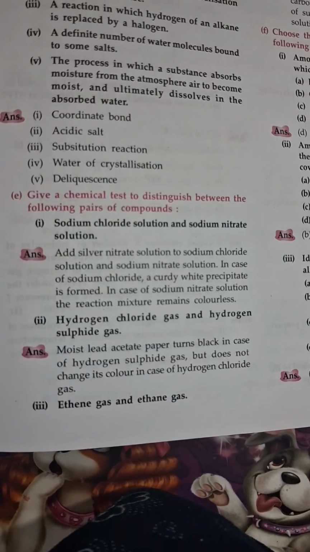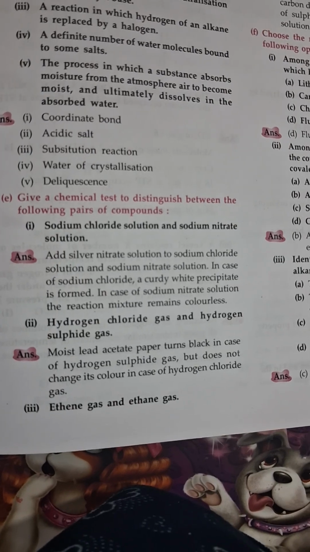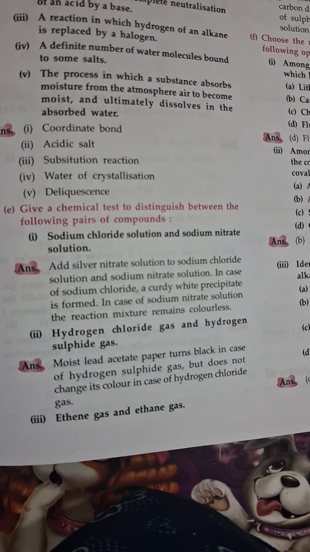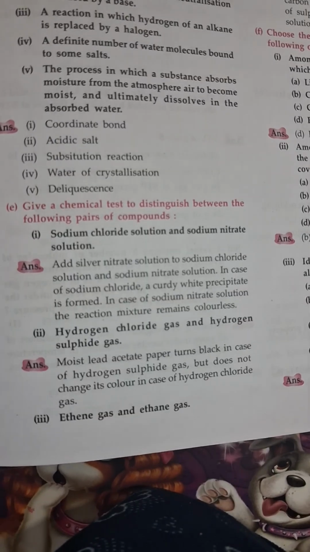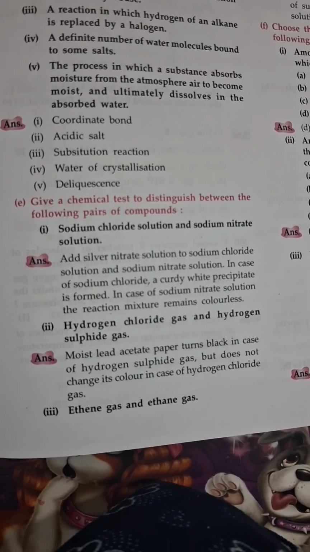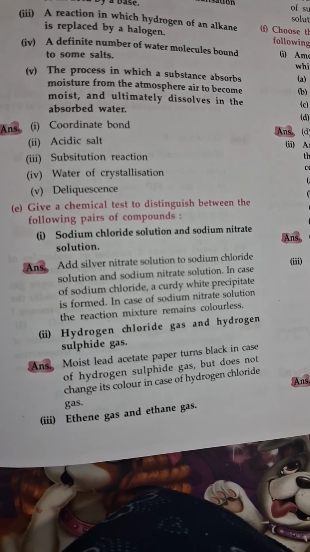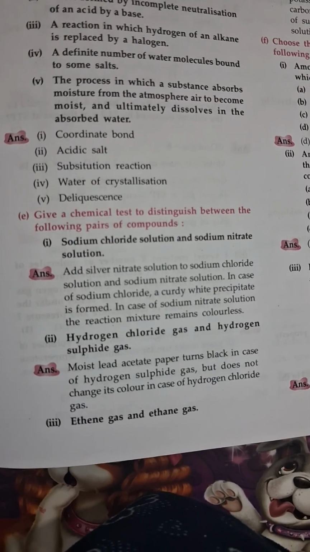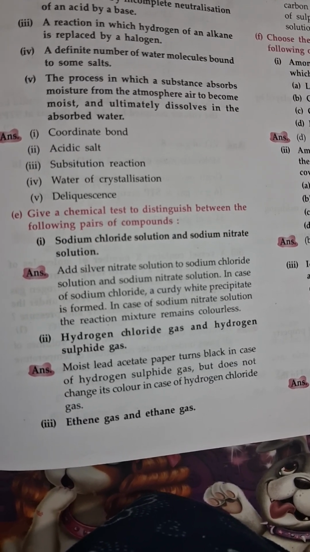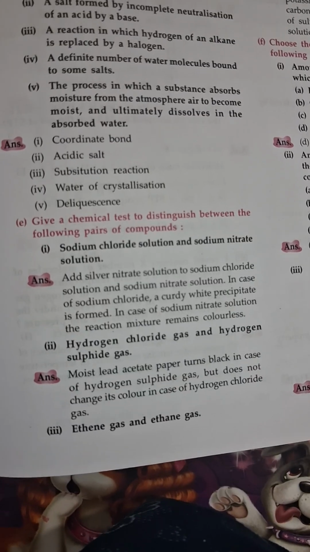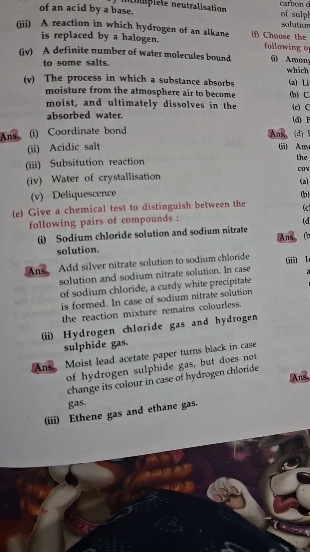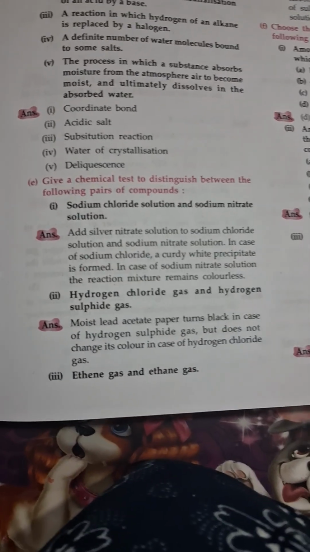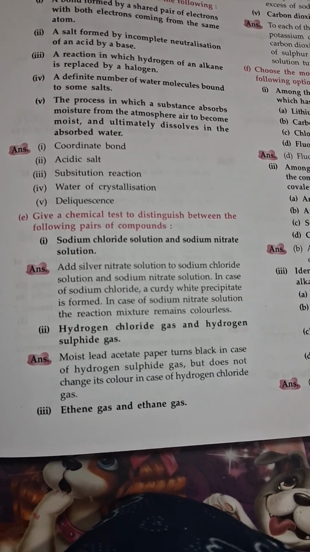Then hydrogen chloride gas and hydrogen sulfide gas. In this case also, because there is again a chloride ion, you can use AgNO3. So AgCl will be formed, and with H2S, H2S plus AgNO3 gives HNO3 plus Ag2S or something. But let's just say that the AgCl PPT will not be formed.